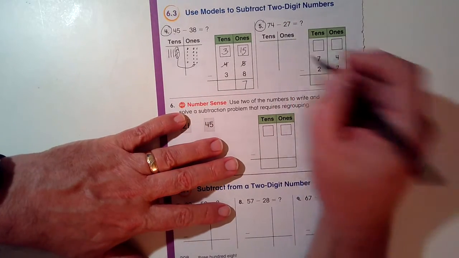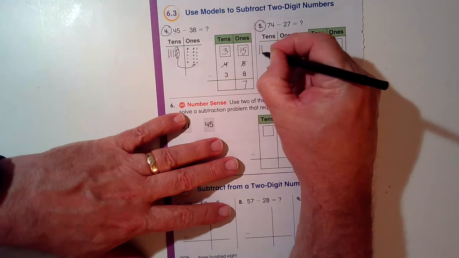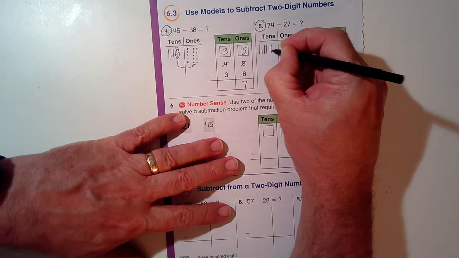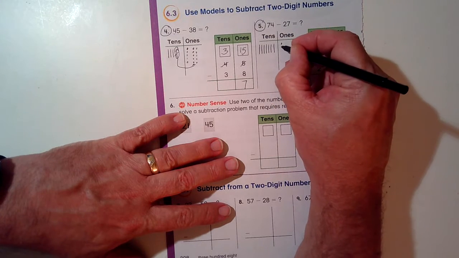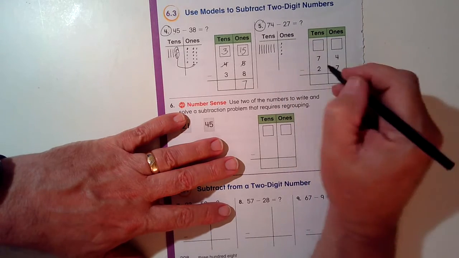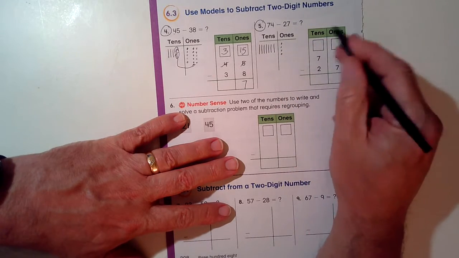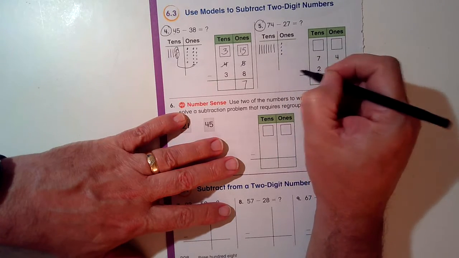74 minus 27, 7 tens, 4 ones, 1, 2, 3, 4, 5, 6, 7, and 1, 2, 3, 4. So let's take a look over here at the vertical equation. 4 minus 7, can I take that away? I cannot.